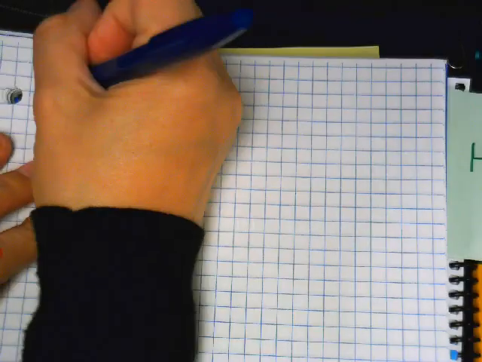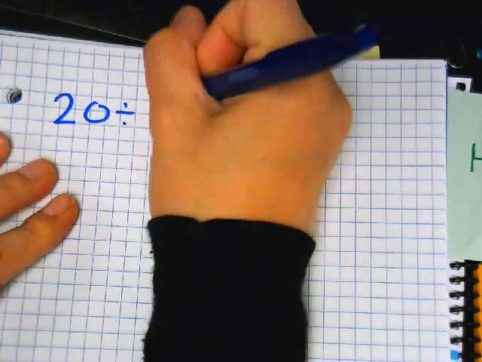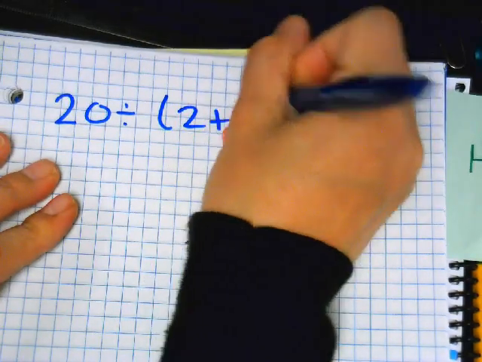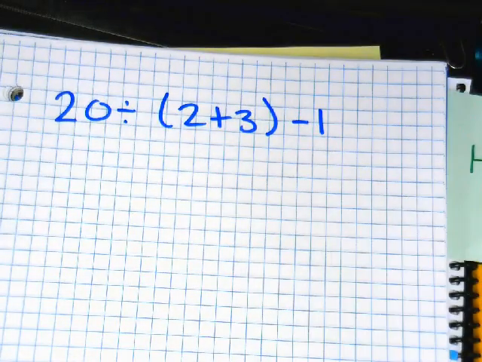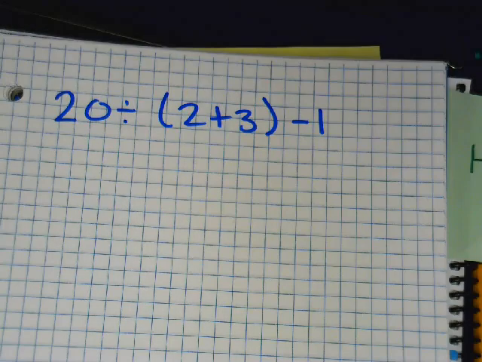All right. Okay. So in circling the terms, you got to get rid of the parentheses. So we're going to do the parentheses first. 11.